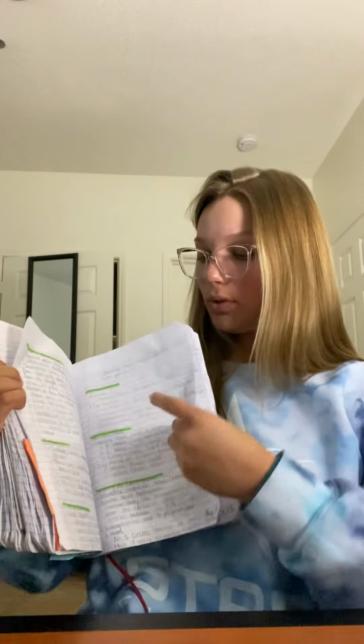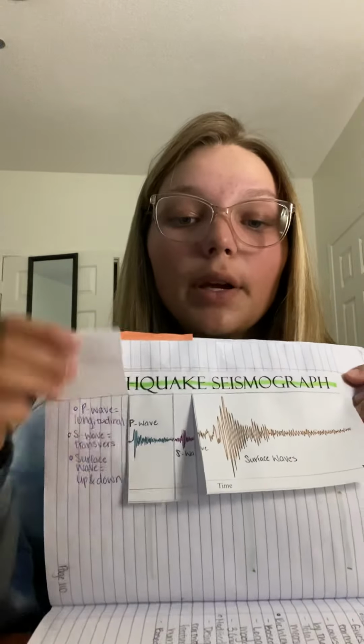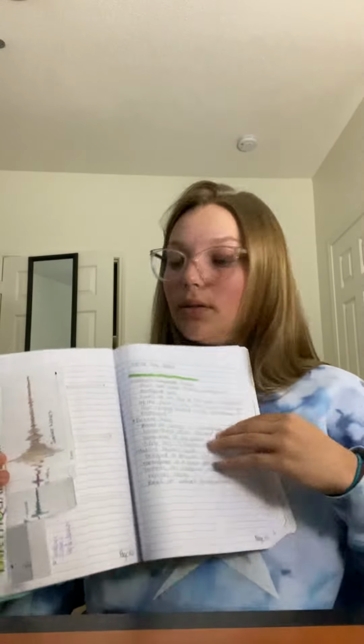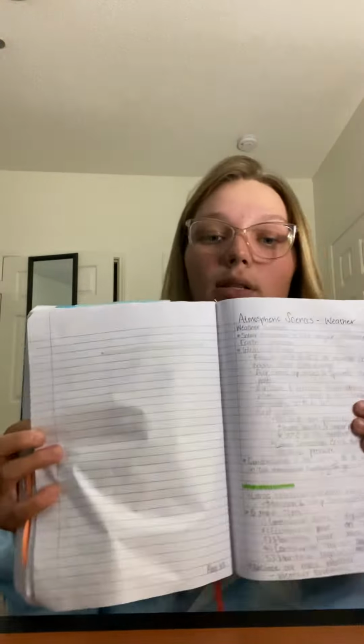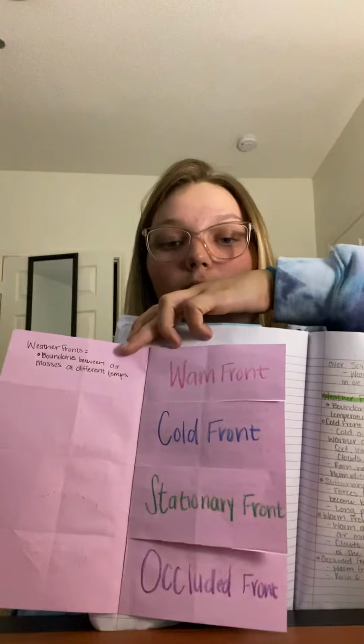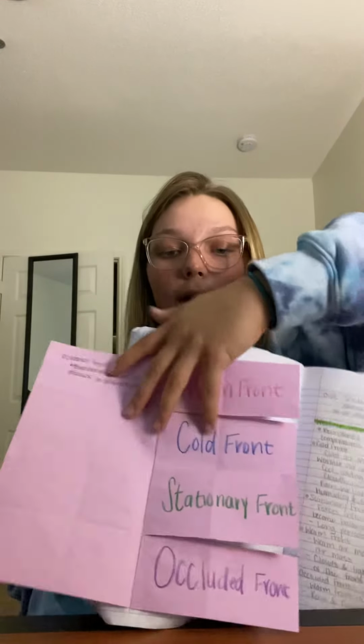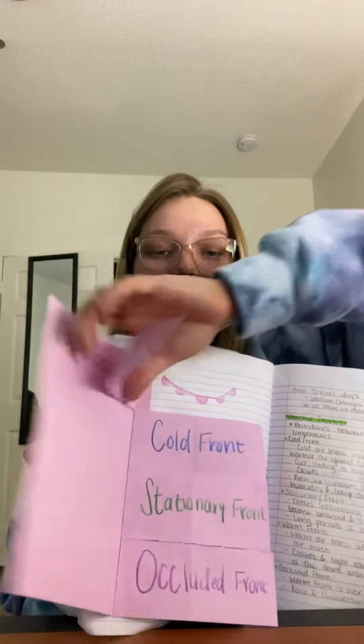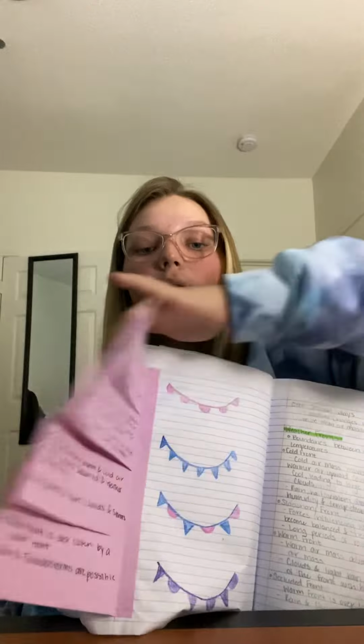Notes, notes, notes. Earthquake seismograph foldable. It is colored like each of the different layers. It's got information behind it, information behind it, information, and information. So that is the earthquake seismograph. This is another blank page. Notes. And then this is the air masses and weather fronts. It's kind of faint. I don't know if you can see it. But whenever you open it up, it's got each of them and then some information. And then whenever you open up each of the tabs, it's got what the weather front looks like, and then some information on the back.